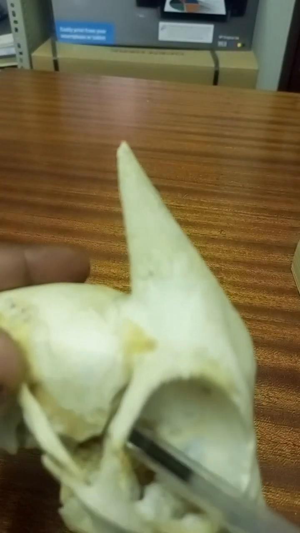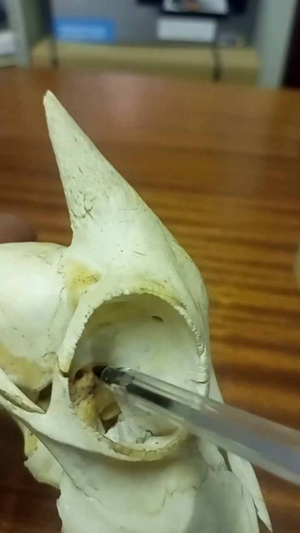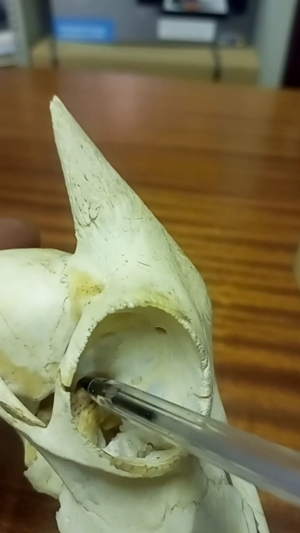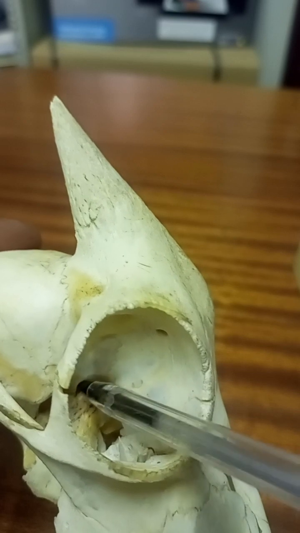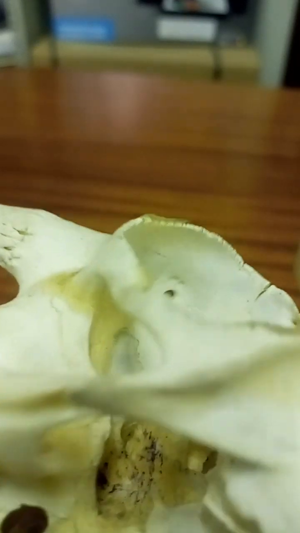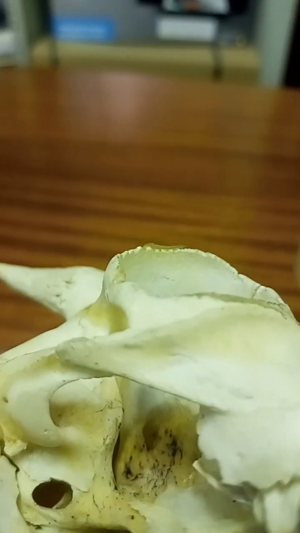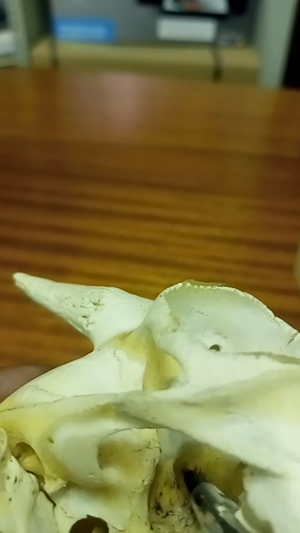Yeah, so that is the orbital foramen or the optic foramen. That's the optic foramen. So that's one of the openings on the sphenoid bone, the optic foramen. So here I can show you it is that opening there.